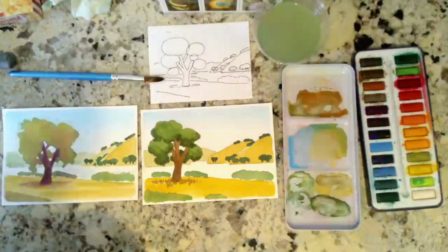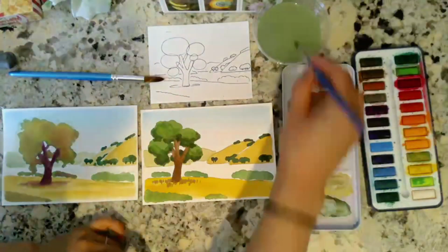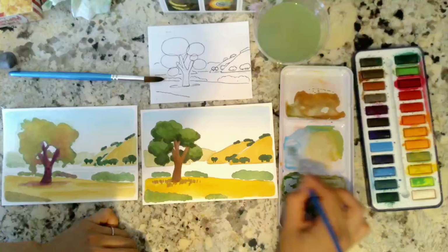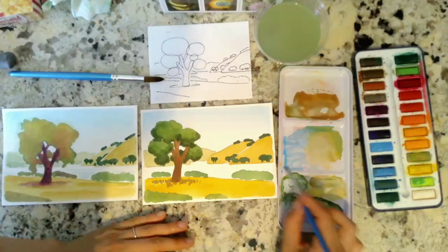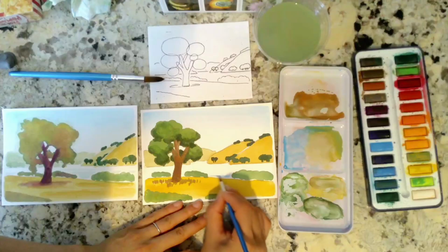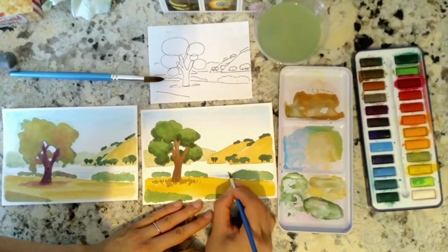The last thing on here, once you're ready for it, is a couple of blue strokes in the lake for the reflection of the sky. Just adding some lines here.